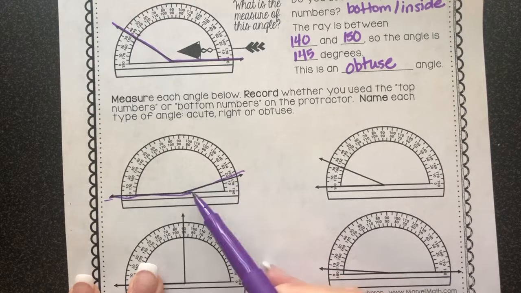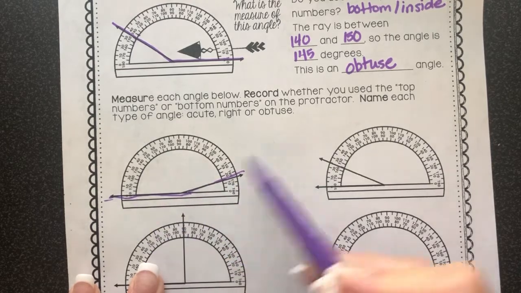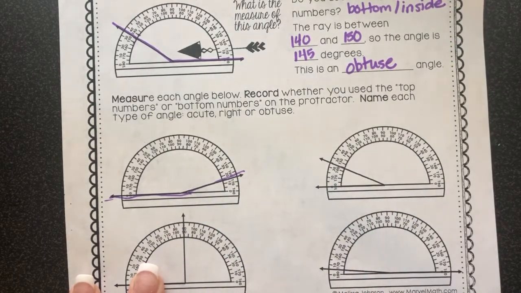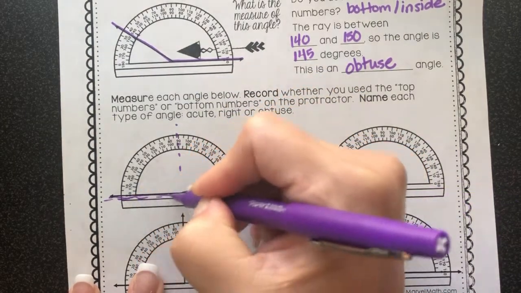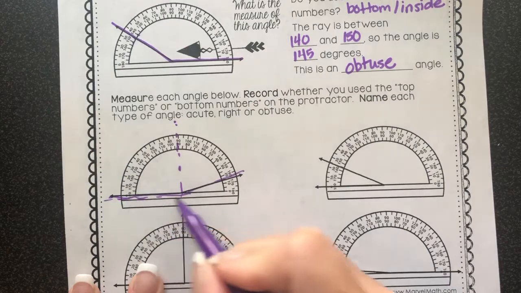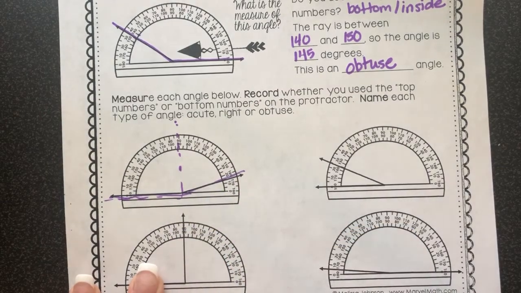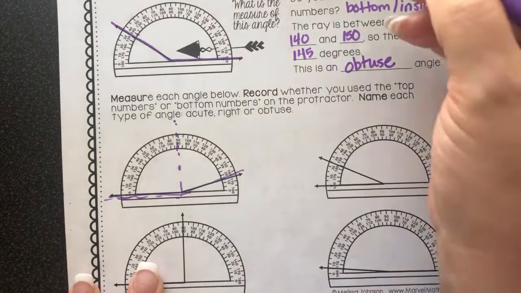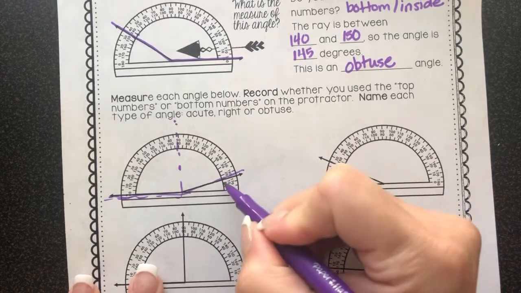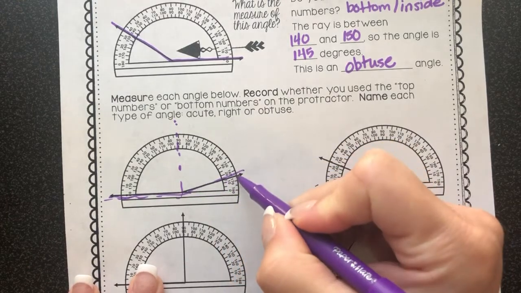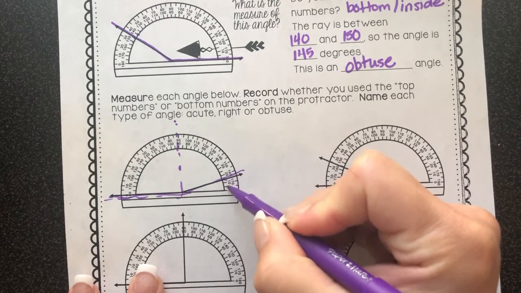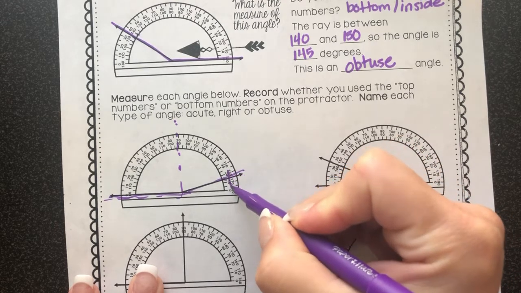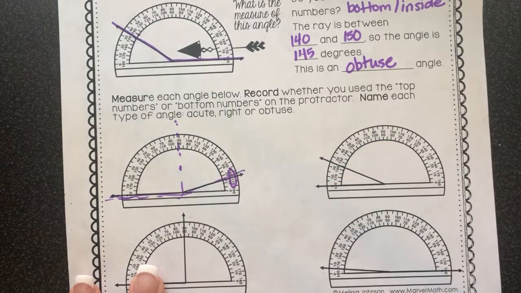Another way that I can tell, this angle appears to be an obtuse angle. It's very large. Here's 90 degrees, so we can use that as kind of a benchmark. There's 90. So I can see that this is open past that. So I need an obtuse angle, which is greater than 90. So if I look out here, okay, I know I'm not going to use the inside numbers because they're not greater than 90. I'm using these numbers right here, okay?